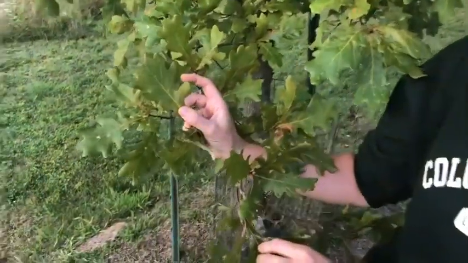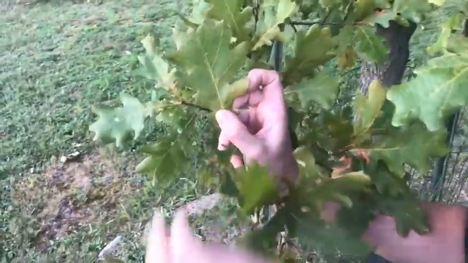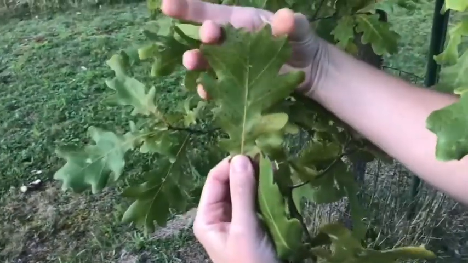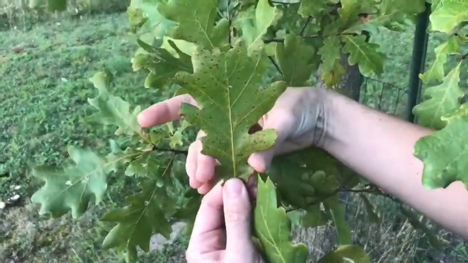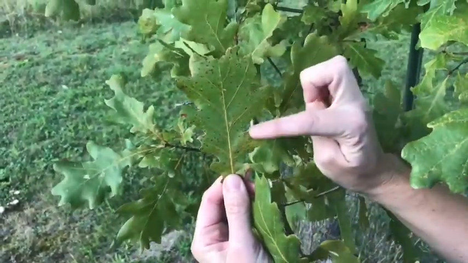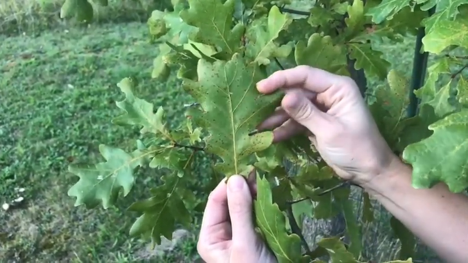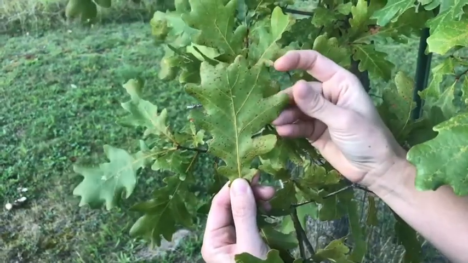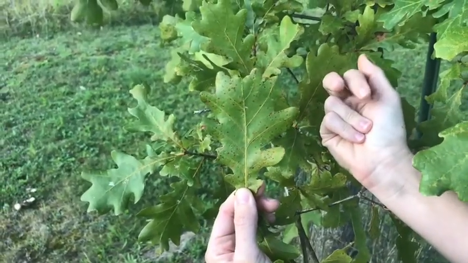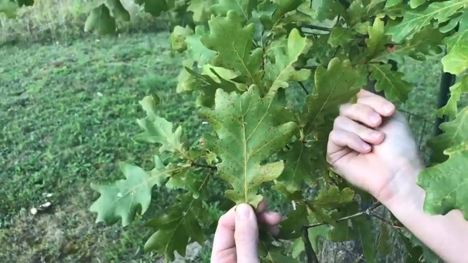Here we have the white oak. Now this particular one is the swamp white oak, which you can tell because it's wider at the outer edge than it is at the base. But the reason we can tell it's a white oak and not a red oak is because it has those rounded leaf lobes as opposed to having the points on them like the red oaks do.